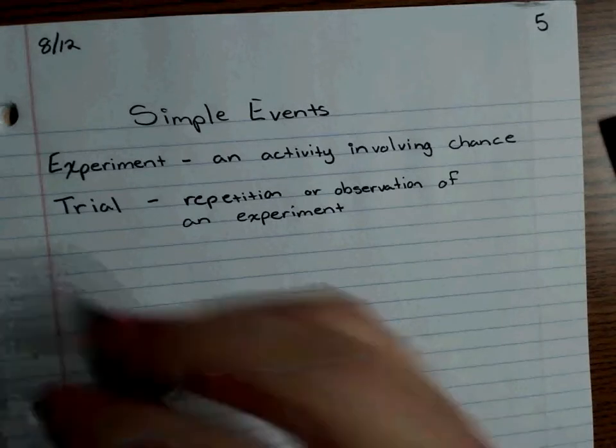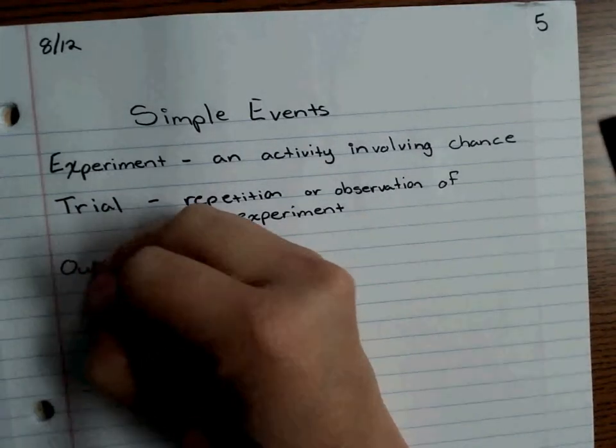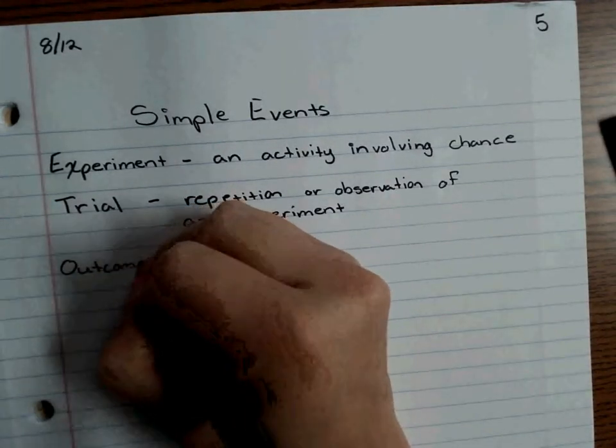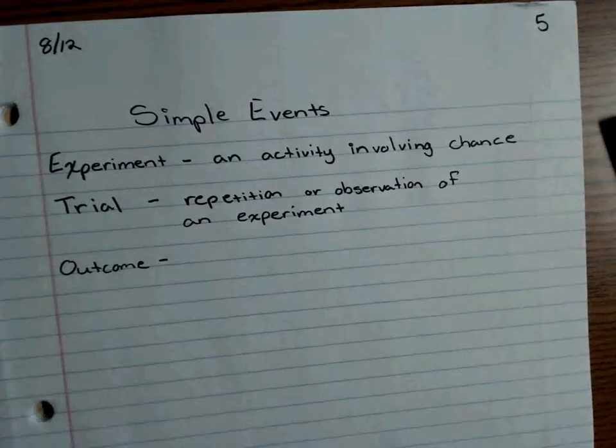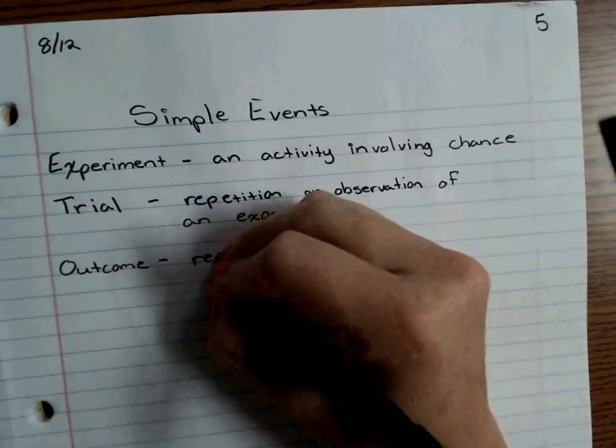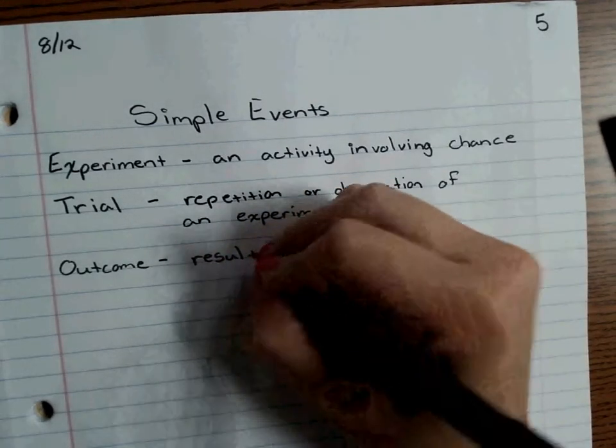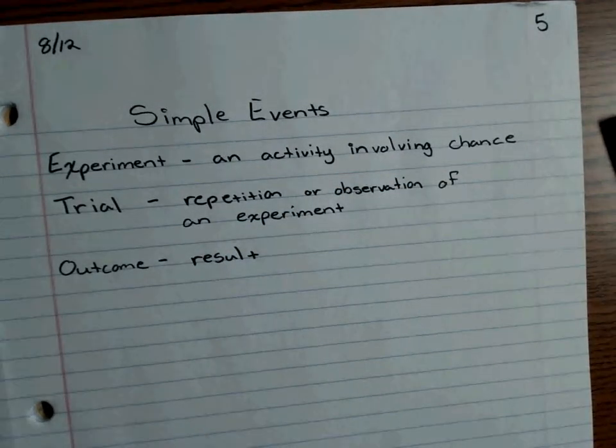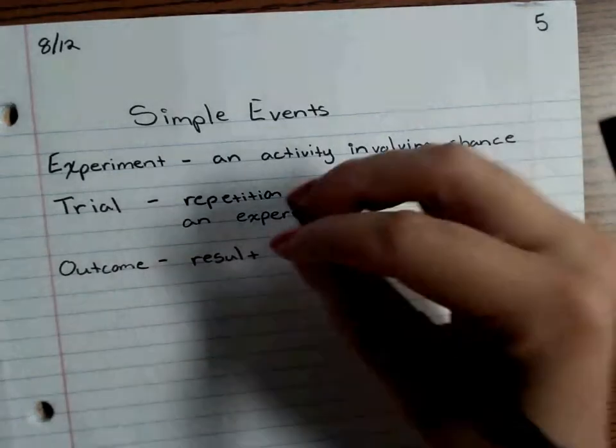The outcome. So whenever you hear me talking about an outcome, that is the result of the experiment. So when we flipped the coin, the result was we landed on heads. Wasn't what I wanted, but the outcome that it actually landed on was the result of the experiment.